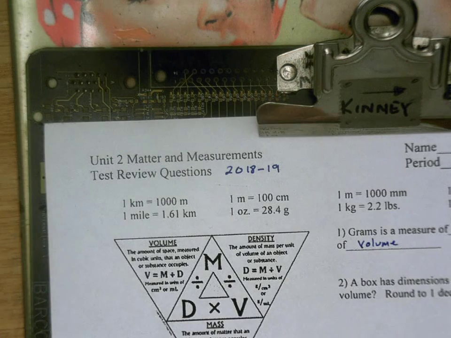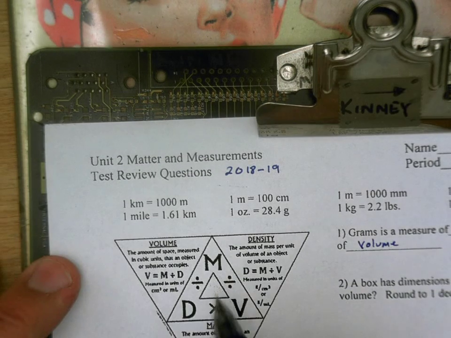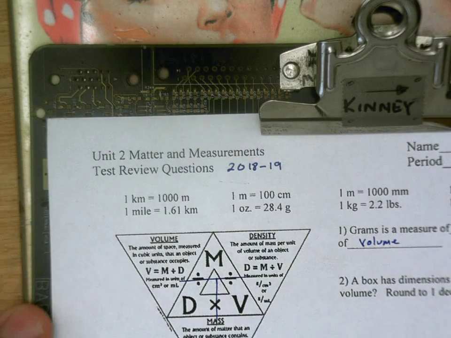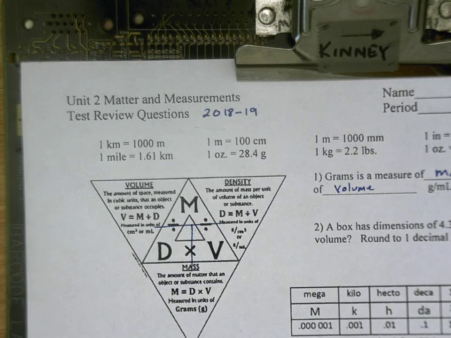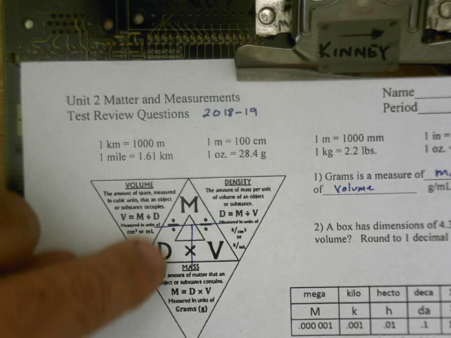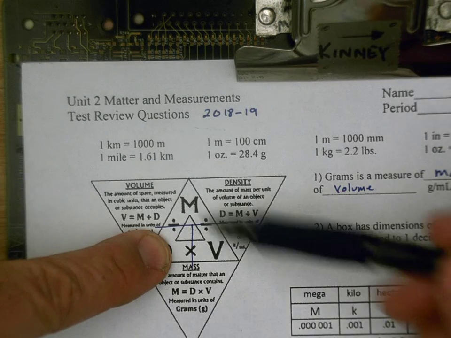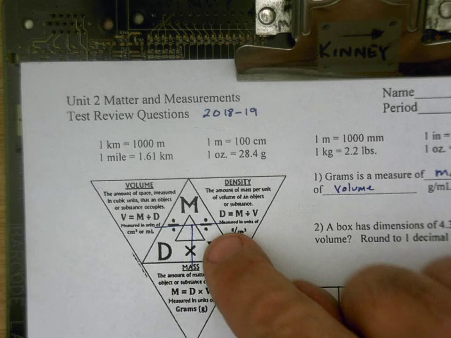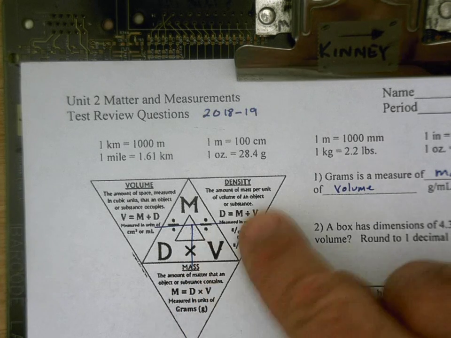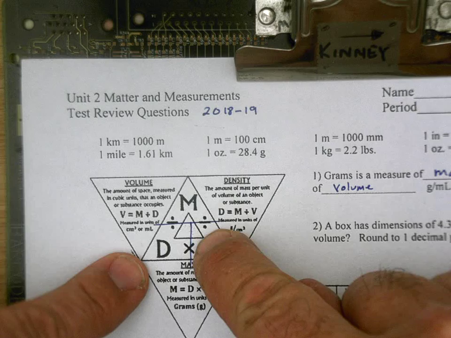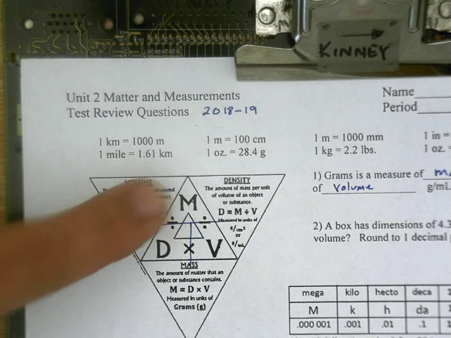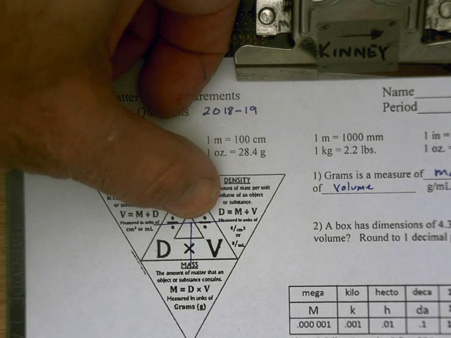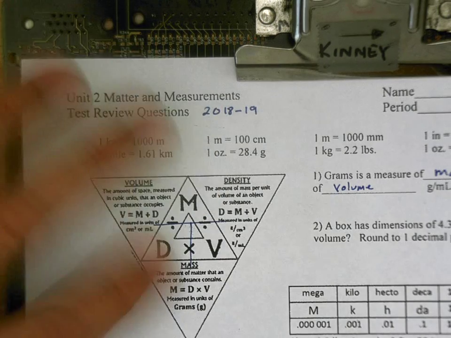This equation triangle right here, what I really like about equation triangles, usually you set them up like this, but whatever you're looking for, if you're looking for density, cover up the D, and it tells you it's mass divided by volume. If the problem gives you density and mass and it asks you to calculate volume, you cover up the V and it's mass divided by density. If you happen to be looking for mass and they give you the density and volume, this shows you that you multiply those. So it's a nice little trick.